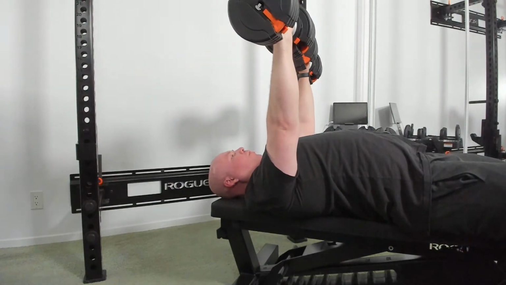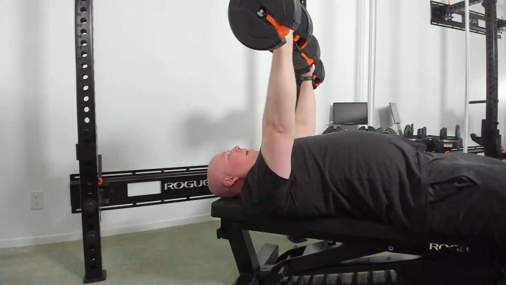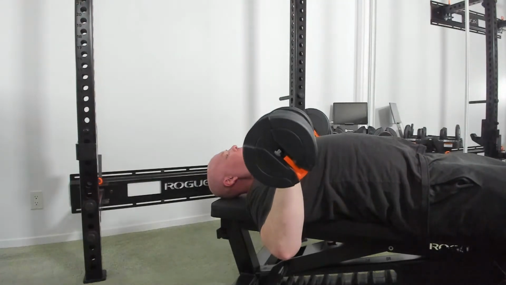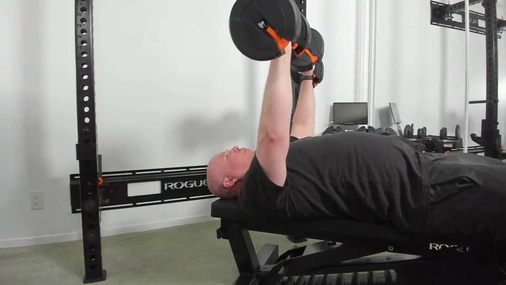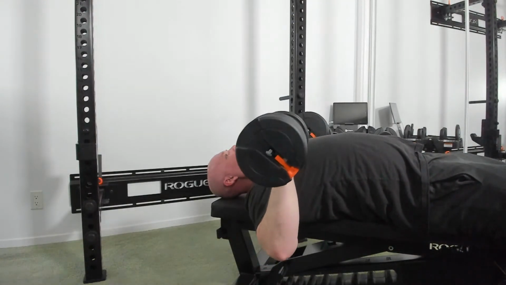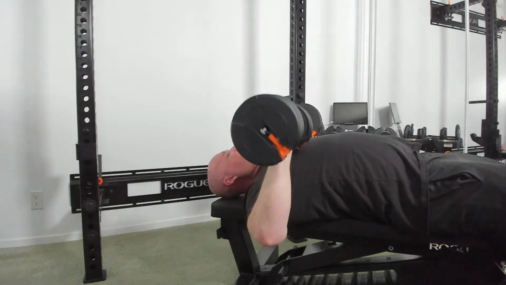So pinch those shoulders together, push that chest out. From here, bend your elbow, drop the dumbbell to the outside of your chest, and then back out straight. Trying to go for about 10 reps. Do as many as you can.